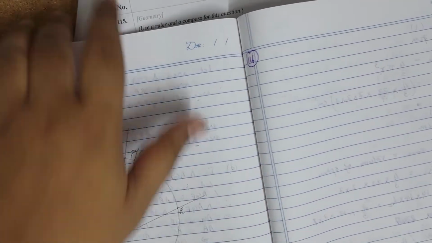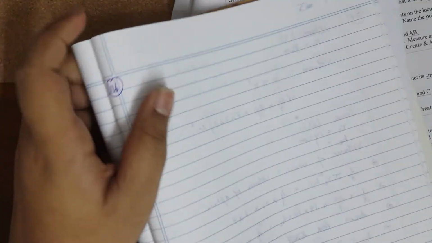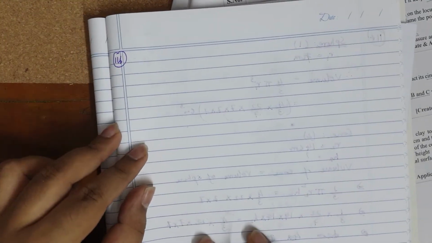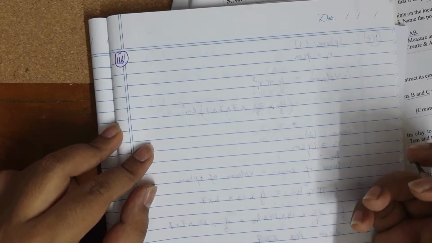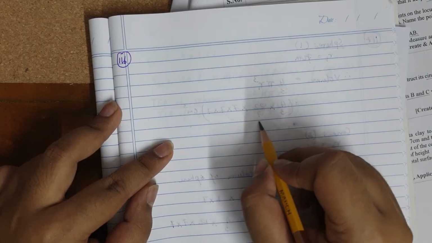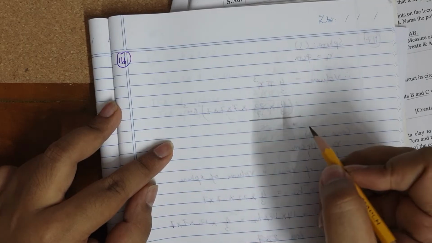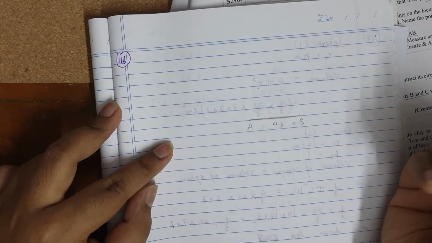Let's just draw a rough sketch first to understand. A regular hexagon will have 6 sides of equal length and all angles will be 120 degree. So you would need to construct one side, whose length is given, let's say AB, of 4.3 centimeter.